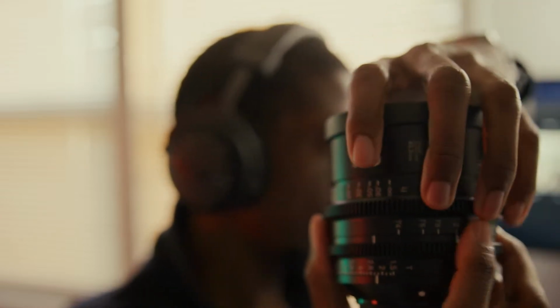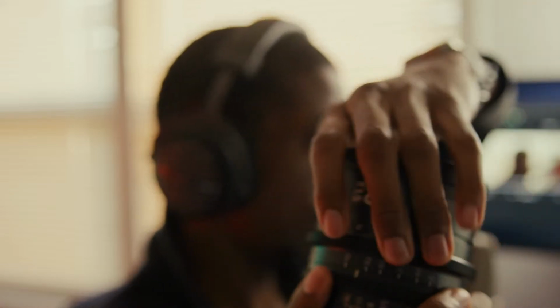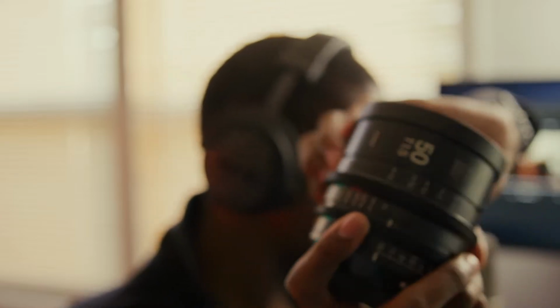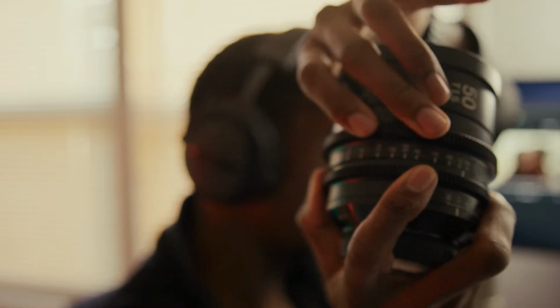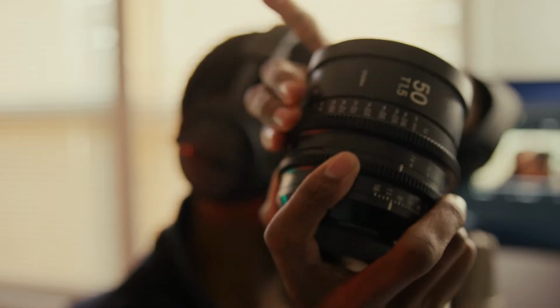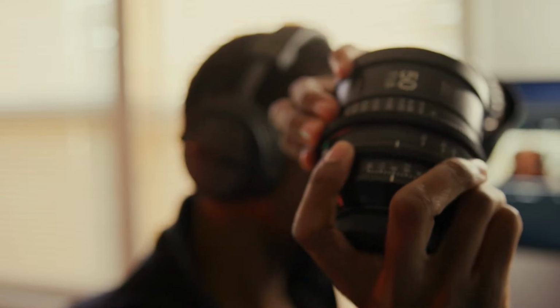But when it comes to the cine glass, you can probably hear this. Hear that? It actually stops at infinity, and it stops at the closest focal range.